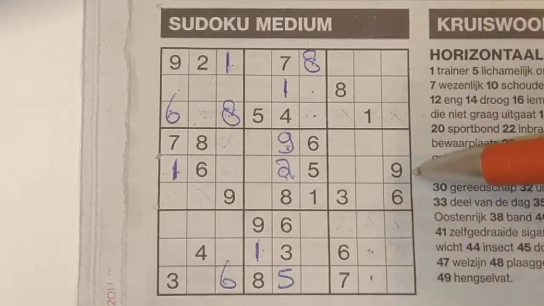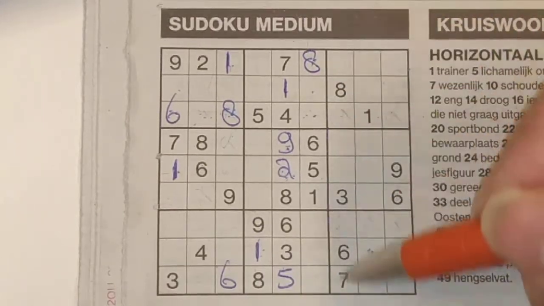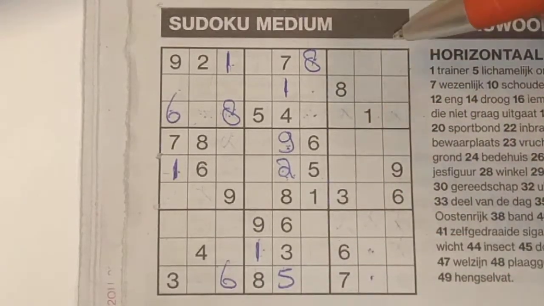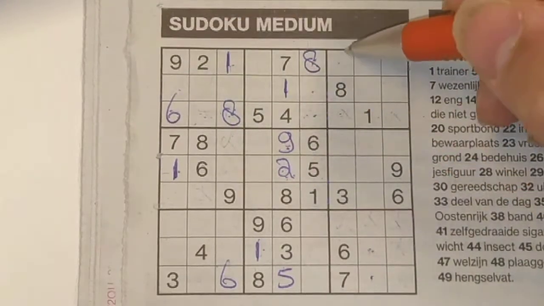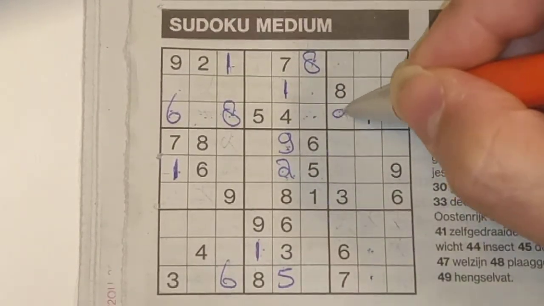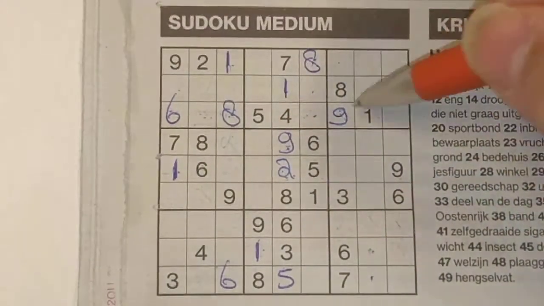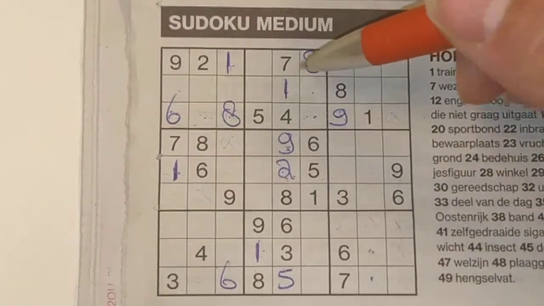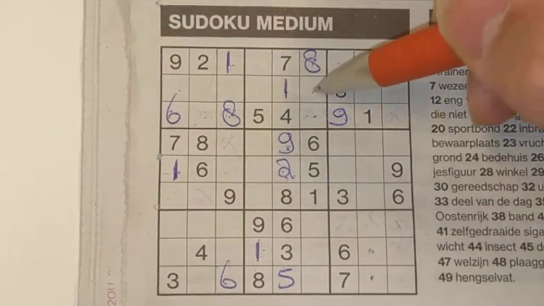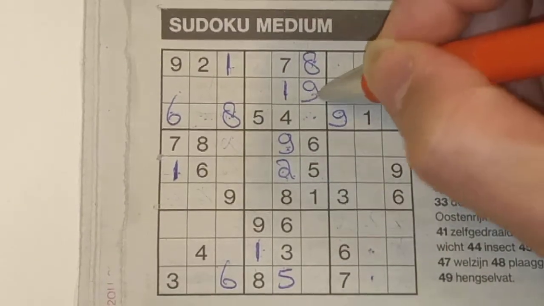In the last column, we have a 9 over there. So in this column, the only 2 places for 9 is here or there. I see here 9, no 9 there, 9 should be here. 9 in this row, 9 in the third row. So in the second row, the only 2 places for 9, here or there. I see here 9, no 9 there, 9 should be here.